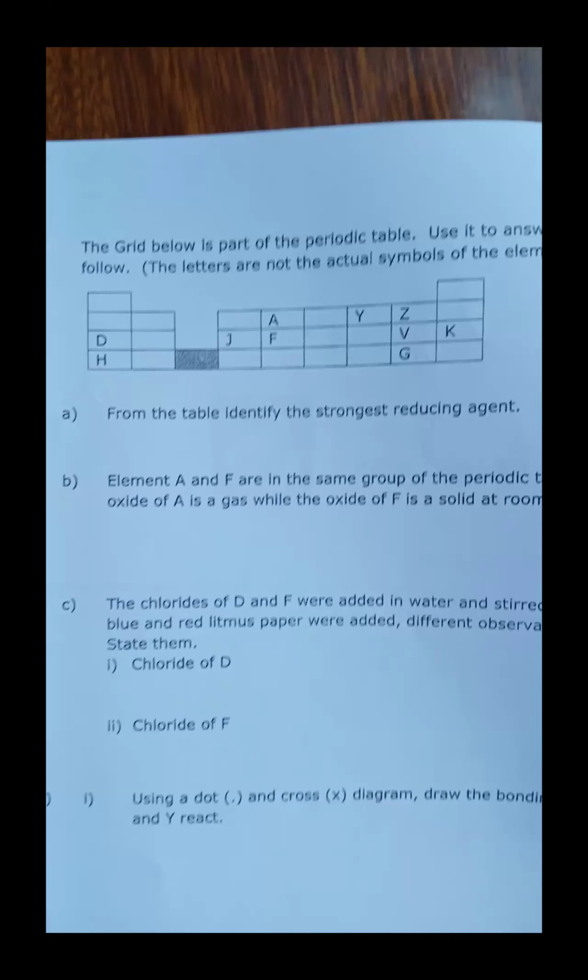For A, the oxide will definitely be carbon 4 oxide. F oxide will be silicon 4 oxide. So in that case, silicon 4 oxide and carbon 4 oxide are the ones that we shall now compare.